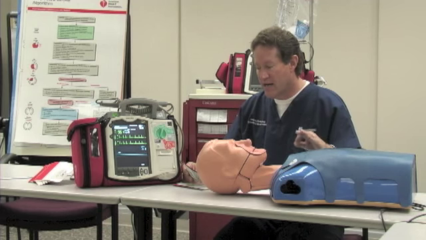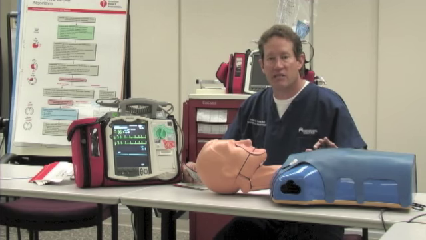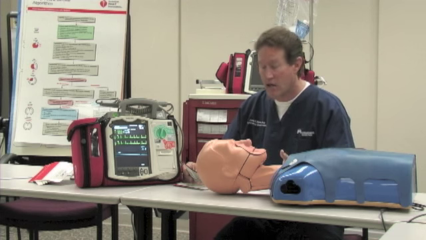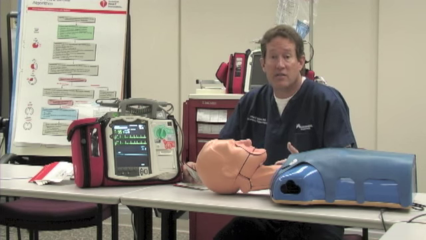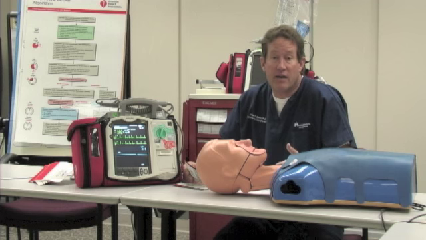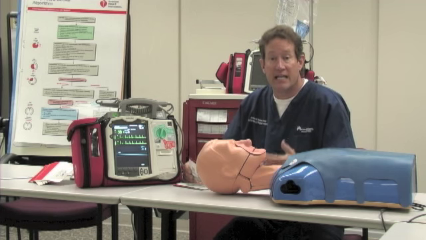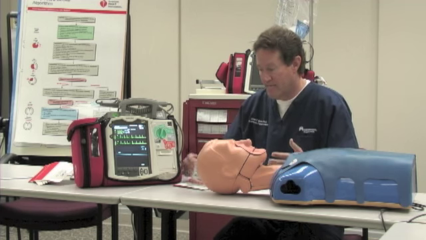Those 4 criteria remove the patient from consideration of getting TPA. Otherwise, all the patients that meet the criteria in our checkbook should be able to get TPA therapy. Okay?